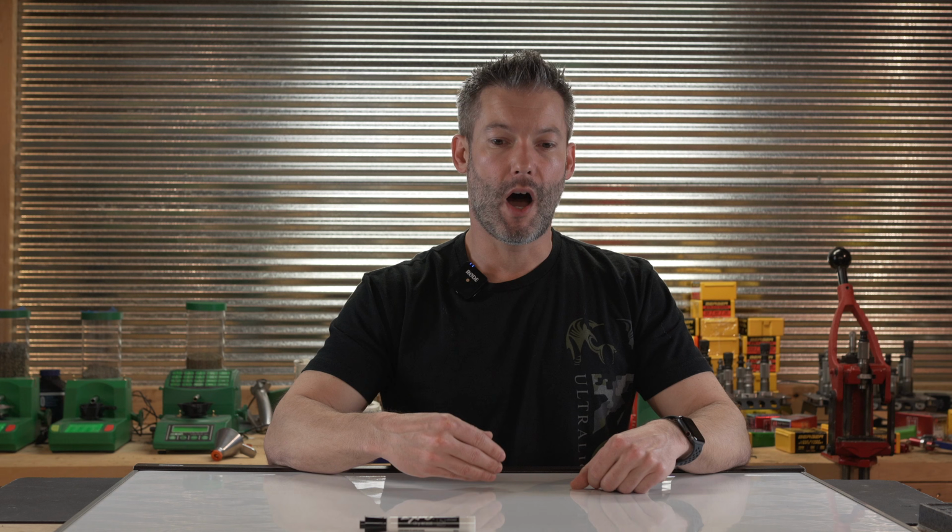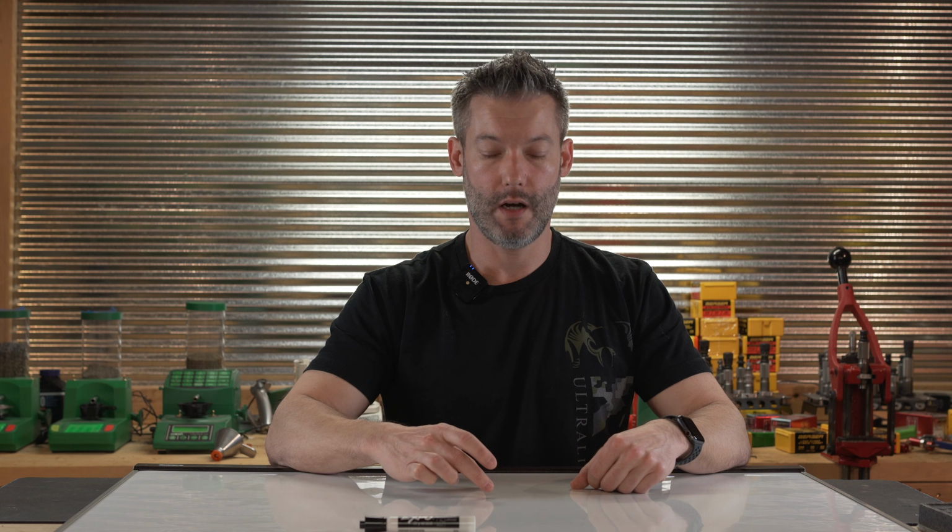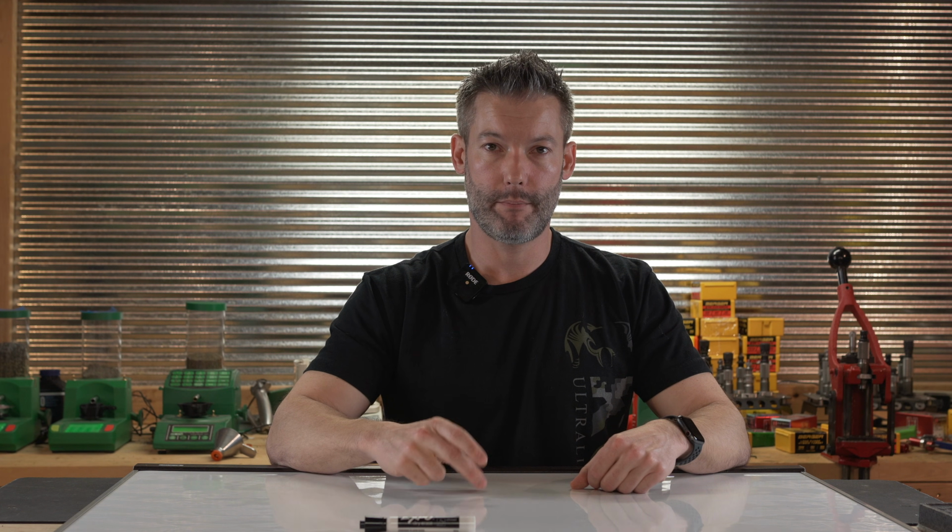Now, having said that, these typically overlap, but what I really prefer to see is a very stable spot in my ladder test. And what I mean by that is, often I'll get 1 grain powder charge, and we could try to correlate this to a case capacity or a powder capacity percentage.